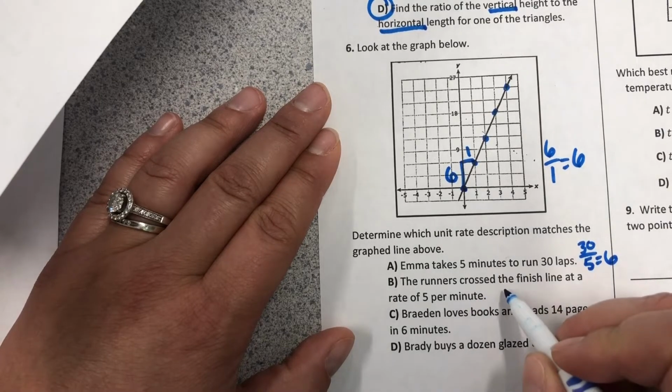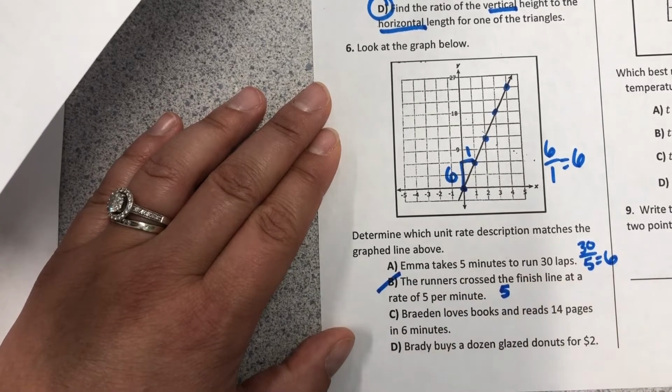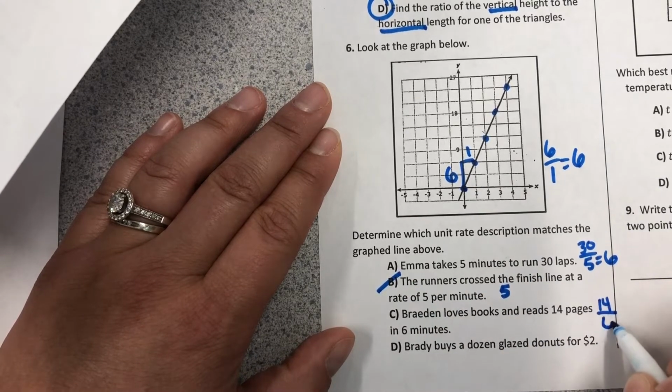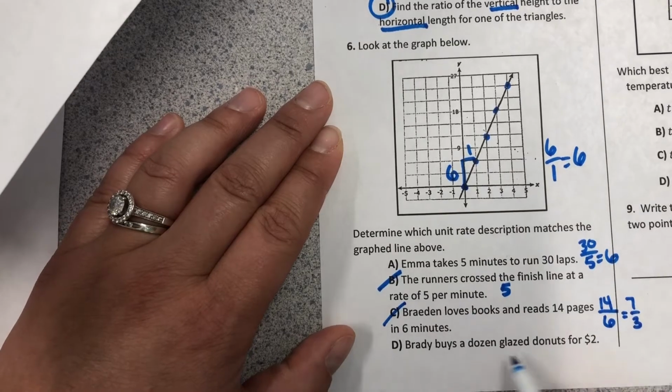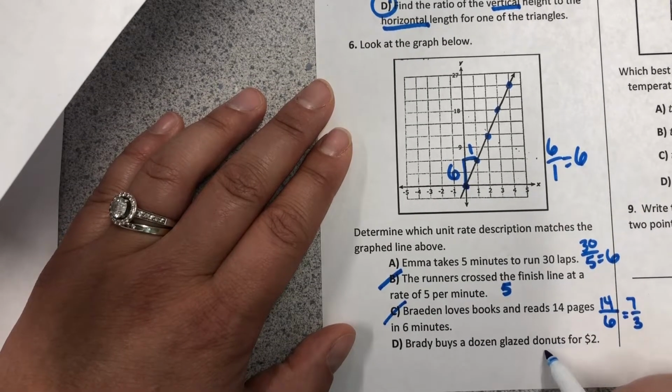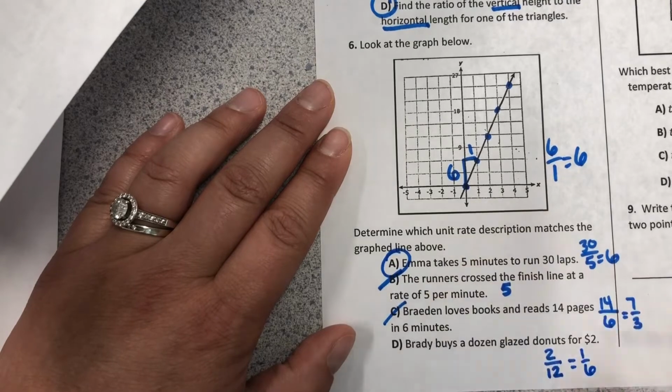Okay? 5 per minute would be a slope of 5. So that's out. Loves books and reads 14 pages in 6 minutes. That simplifies to 7 over 3. So that's not right. Buys a dozen glazed donuts for $2. So he buys $2 for 12. So that would be 1/6. That one's upside down. So A is the correct answer.